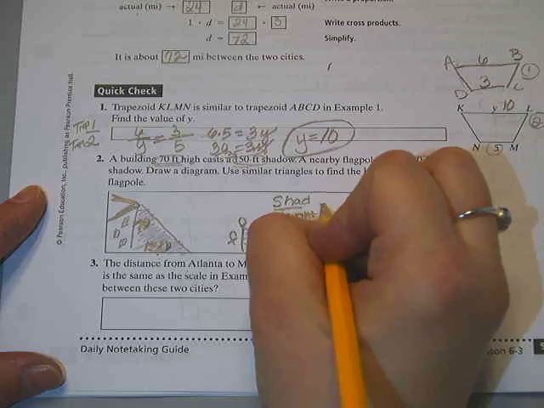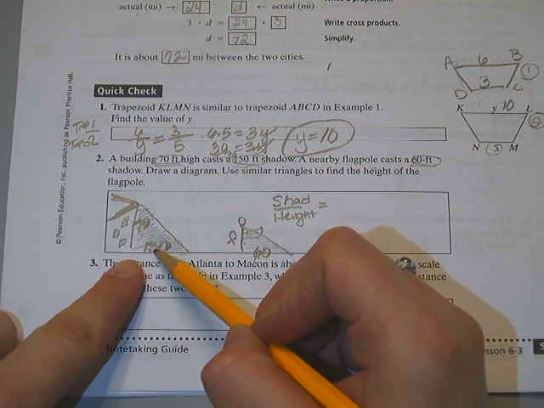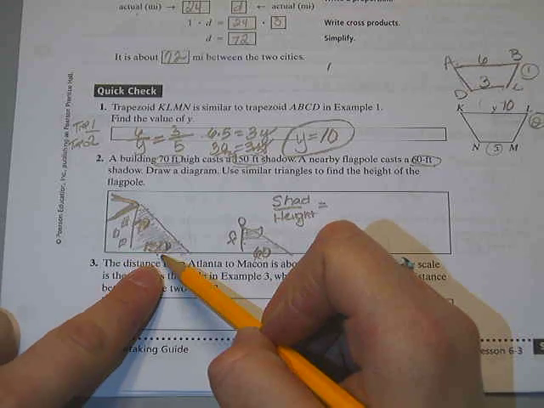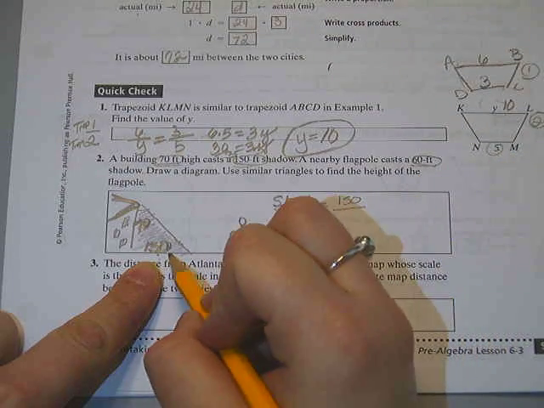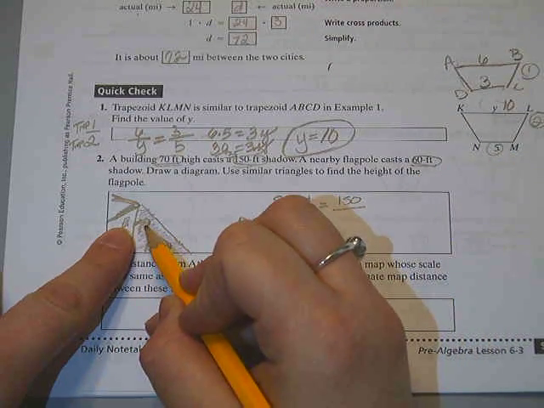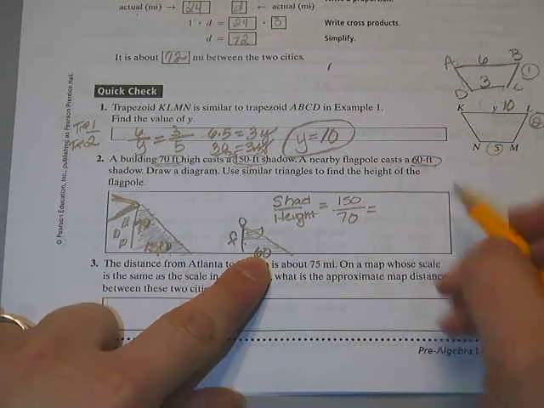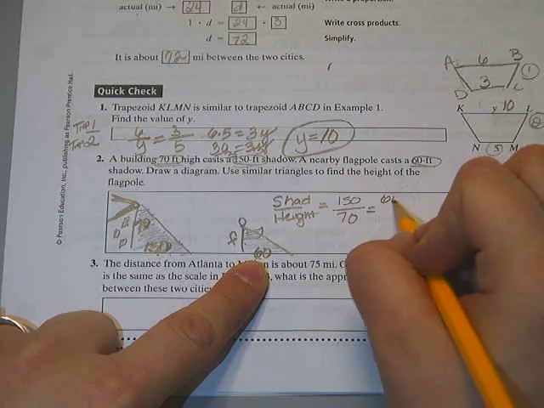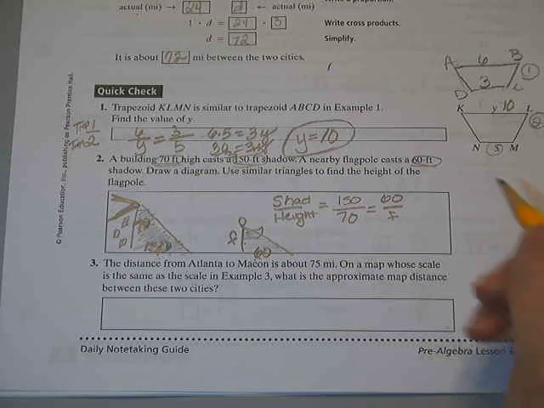All right, now, we can set these proportions up two different ways. We can say shadow to shadow, height to height, or we can say building to flagpole. What do you want to do? Shadow to shadow? Okay. So if we do that, so you're saying shadow to height, John. Okay, so we'll do shadow over height. You can just draw a little triangle if you want, Tamara. Okay, so we want the shadow on top.